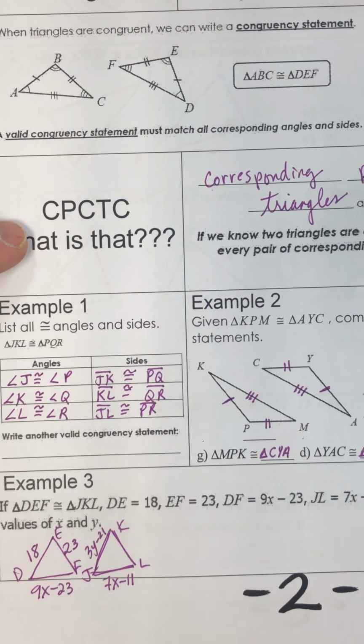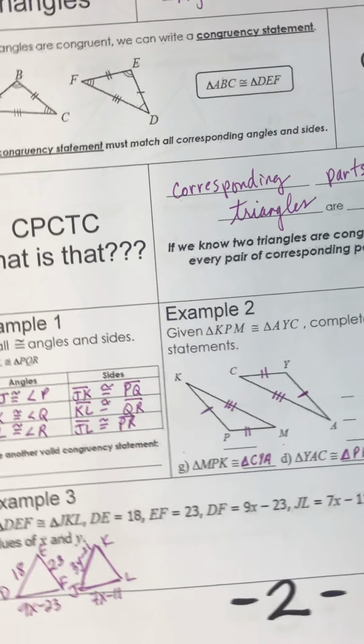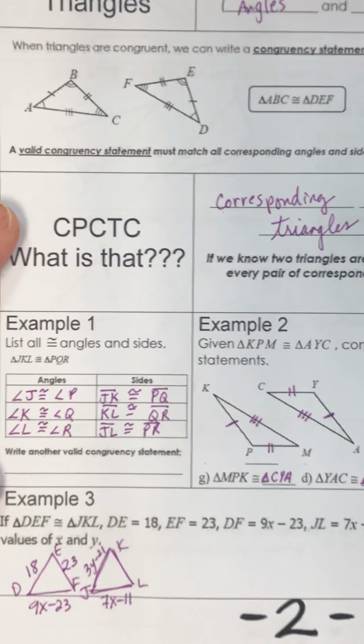And make sure yours is marked like mine. If I can get that over there for you.